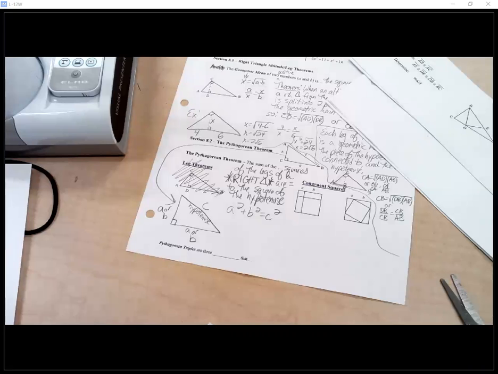Wait, so they have to fill up this whole? No. Or just the square? Just the square. Use the square.